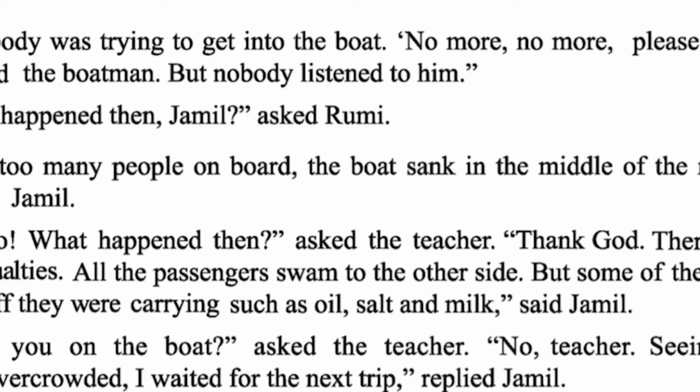With too many people on board, the boat sank in the middle of the river, replied Jamil. Oh no! What happened then? Asked the teacher. Thank God there were no casualties. Please underline casualties. Casualties means no one was injured. All the passengers swam to the other side, but some of them lost the stuff they were carrying, such as oil, salt and milk, said Jamil.